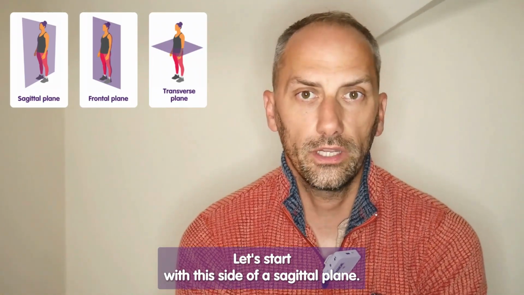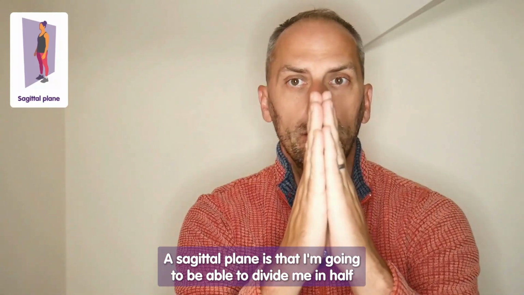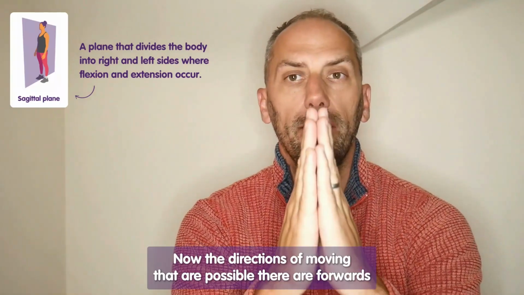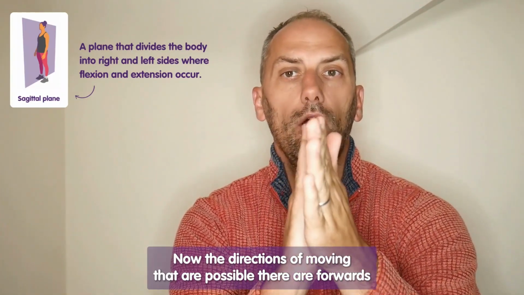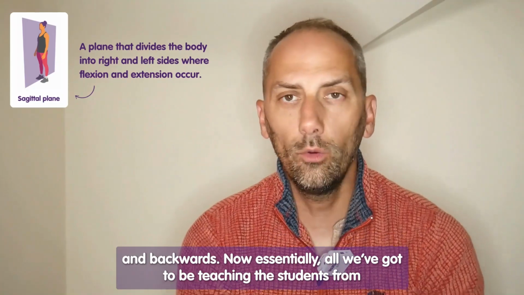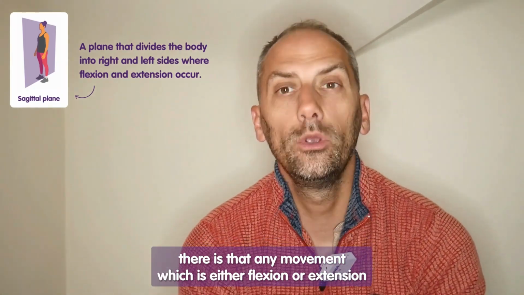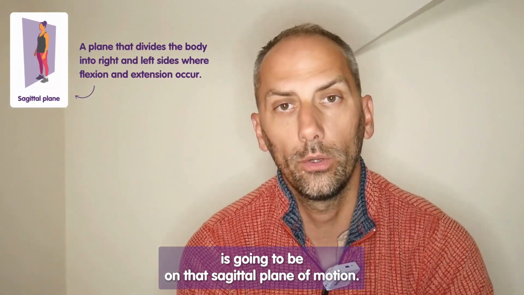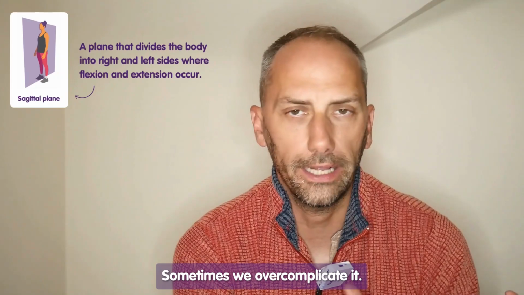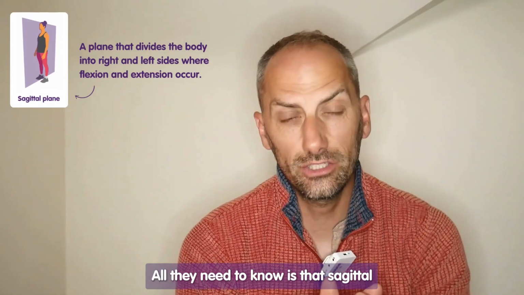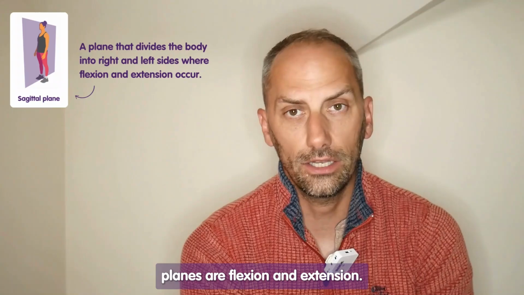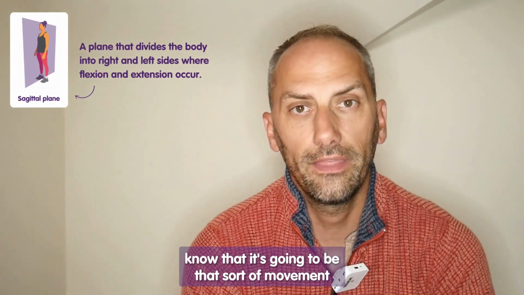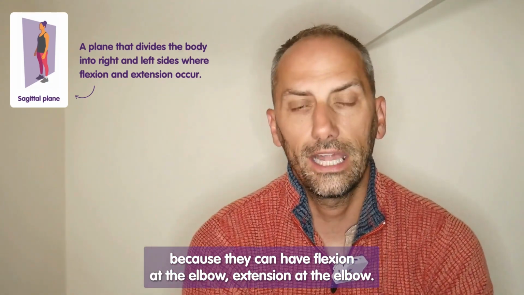So let's start with this idea of a sagittal plane. Okay, so a sagittal plane is that I'm going to be able to divide me in half. That means that we're going to be going a right side and a left side. Now the directions of movement that are possible there are forwards and backwards. Essentially all we've got to be teaching the students from there is that any movement which is either flexion or extension is going to be on that sagittal plane of motion. So sometimes we overcomplicate it. All they need to know is that sagittal planes are flexion and extension. So therefore, if they're seeing a picture of somebody, let's say, throwing an object, they straight away know that it's going to be that sort of movement, because they're going to have flexion at the elbow, extension at the elbow.